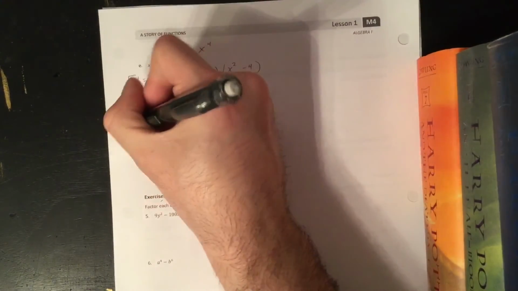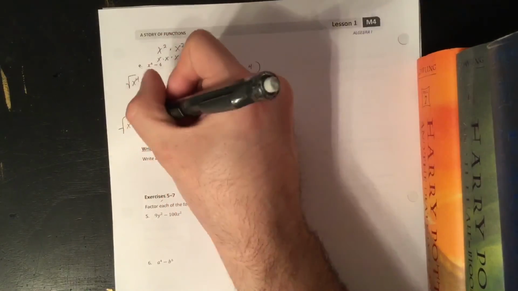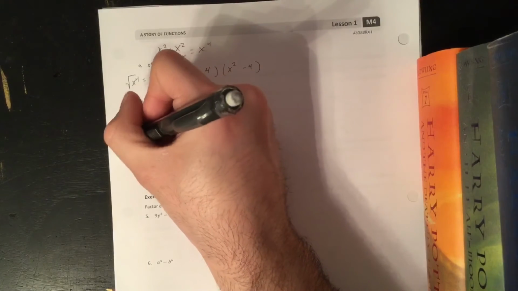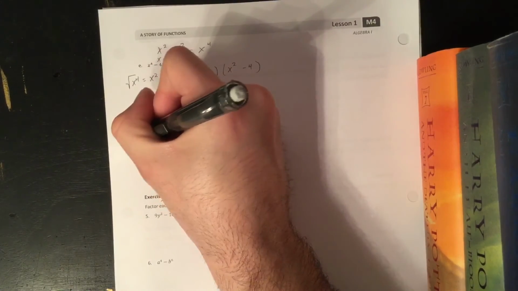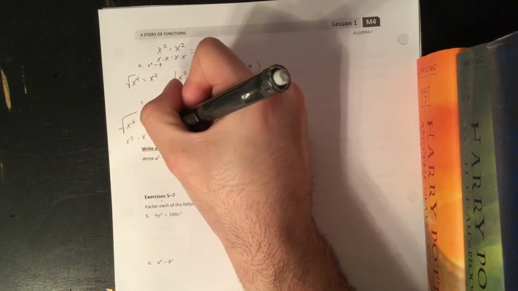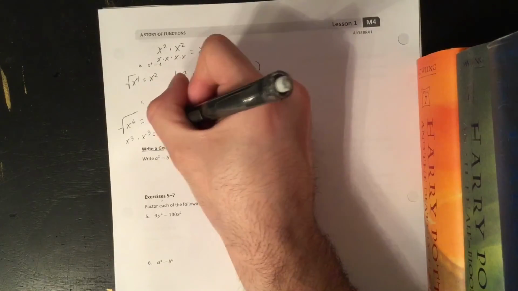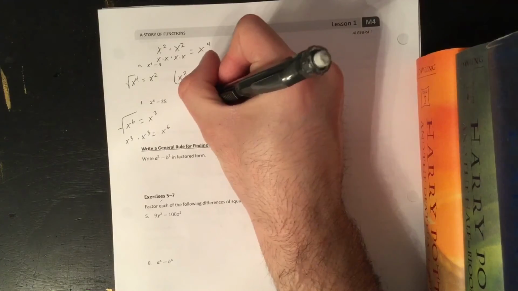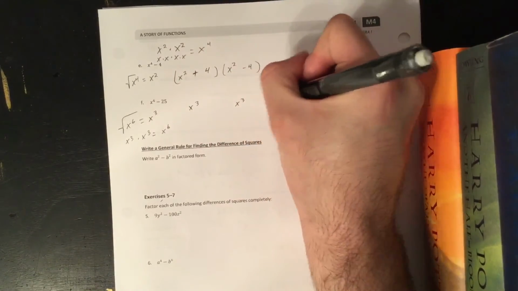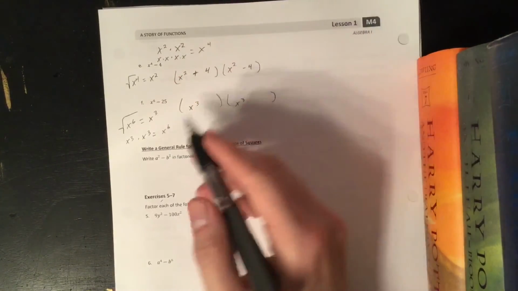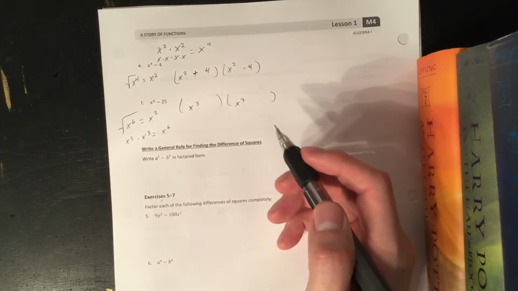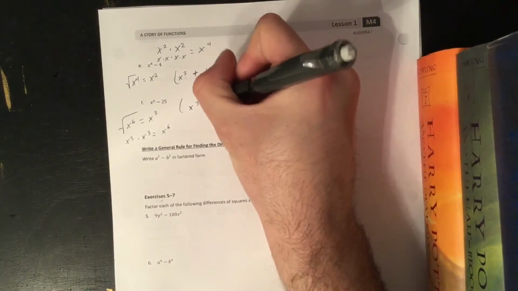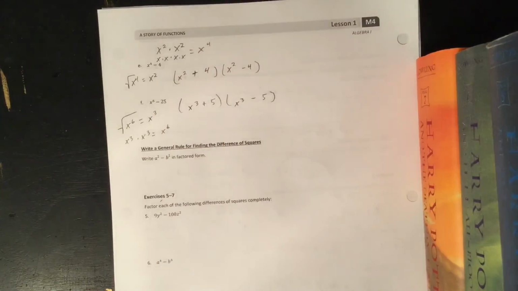Okay, the next one, x to the 6, square root of that is going to be x to the third, because that'd be x to the third times x to the third. If you were to multiply by itself, you get x to the 6th. And it's the same breakdown as up here. So x to the third, x to the third. And then we'll take the square root of 25. So the square root of 25 is going to be 5. And then one has to be a positive, one has to be a negative.